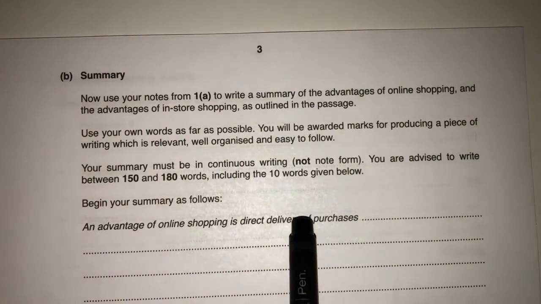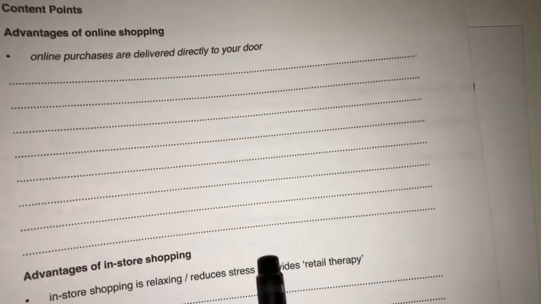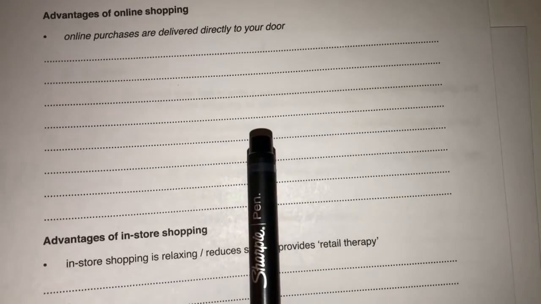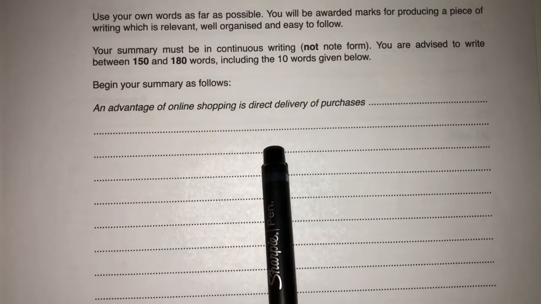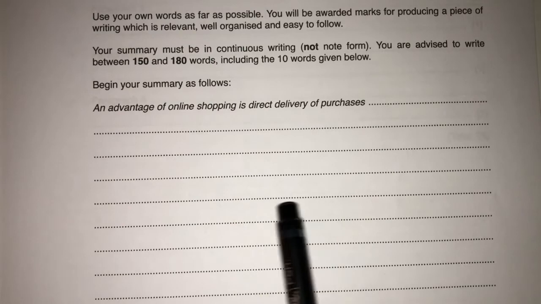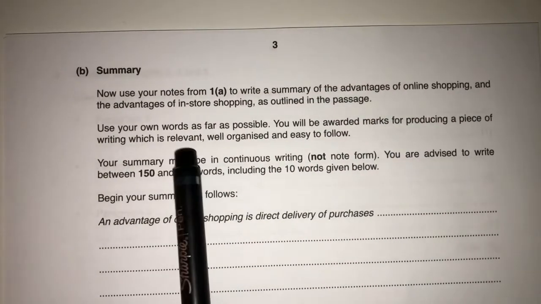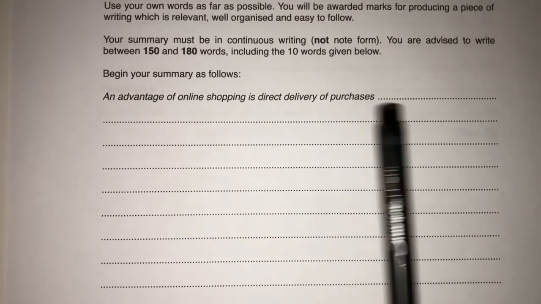Here what I can tell is that in 1A, we're looking at a point form summary, just extracting any important information about online shopping and in-store shopping. And then right after, in question 1B, we are asked to use our content from 1A and make it flow nicely in a solid, relevant, well-organized, and easy to follow summary.